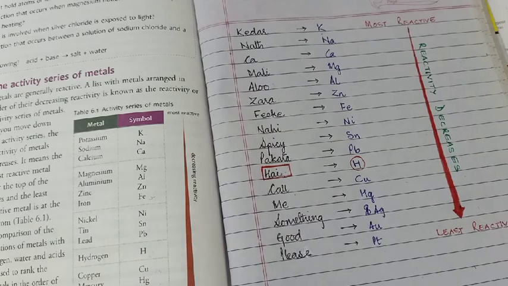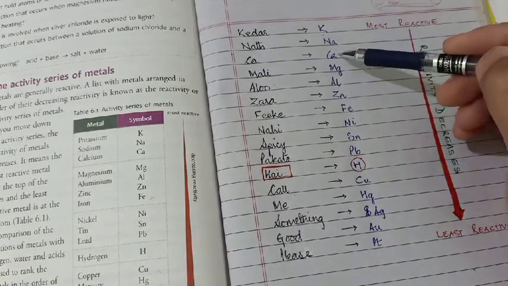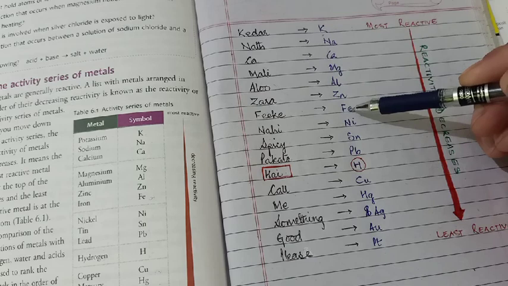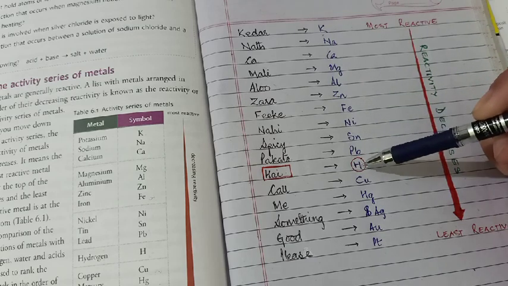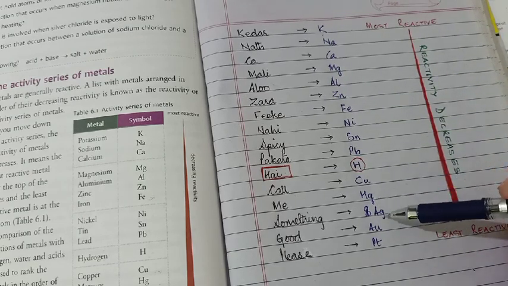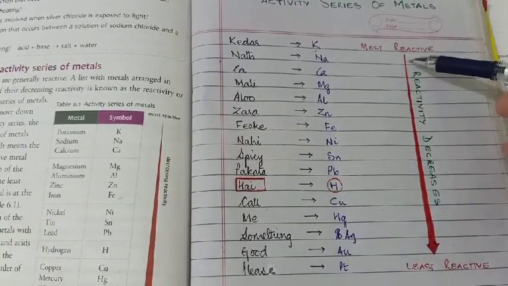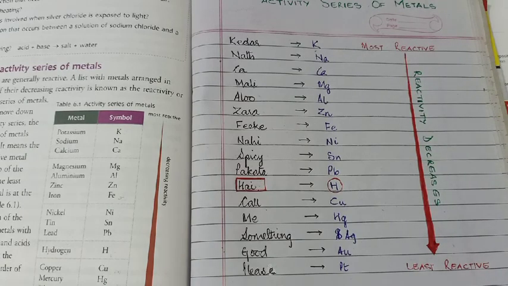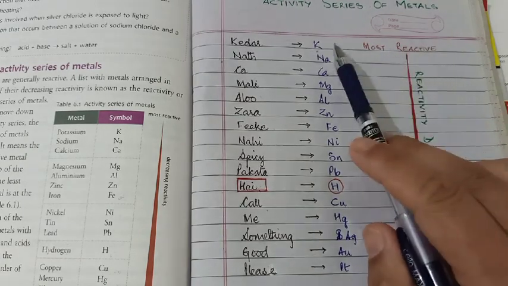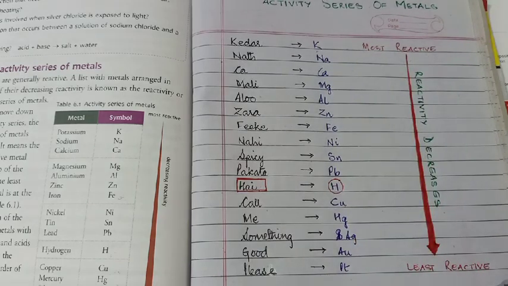So the activity series is potassium, sodium, calcium, magnesium, aluminium, zinc, iron, nickel, tin, lead, hydrogen, copper, mercury, silver, gold, and platinum. The reactivity decreases as we move down the series. The most reactive metal is potassium and the least reactive metal is platinum. I hope this mnemonic helps you to remember the activity series in an easy method. If you find this difficult, you can make your own mnemonic and try it.